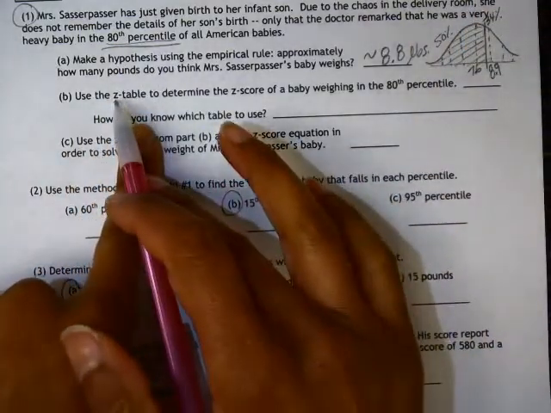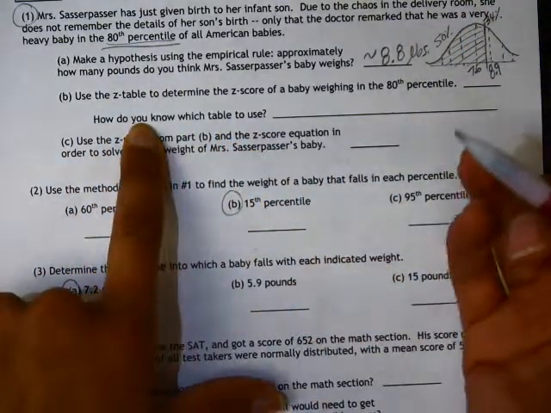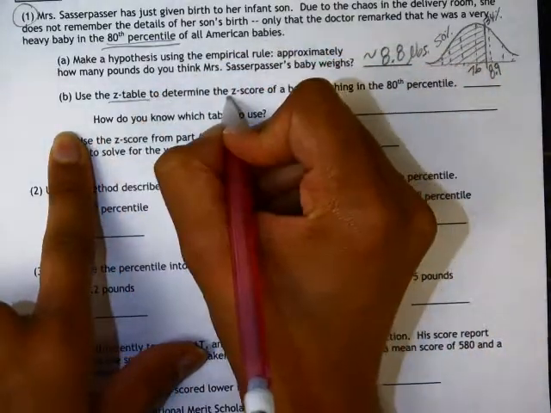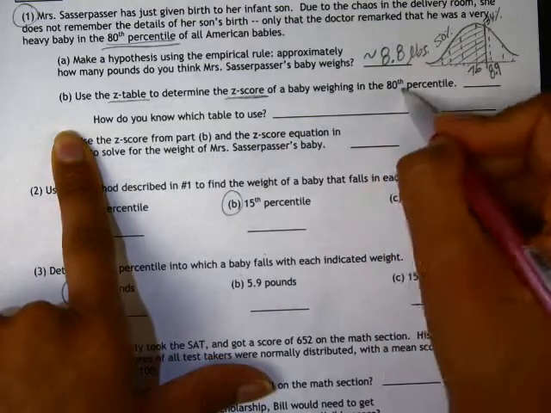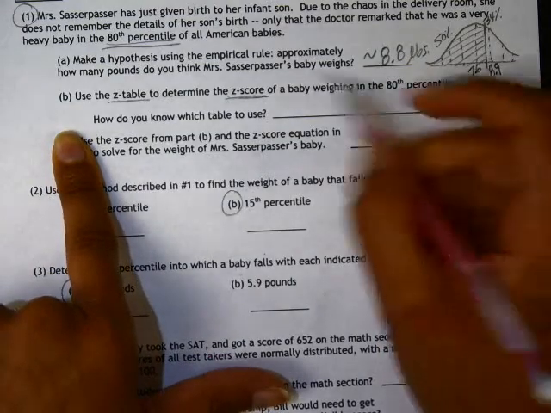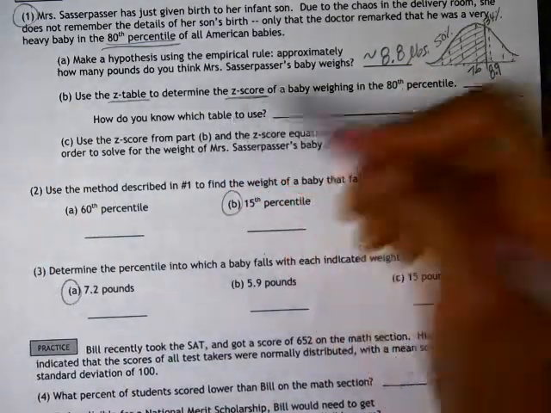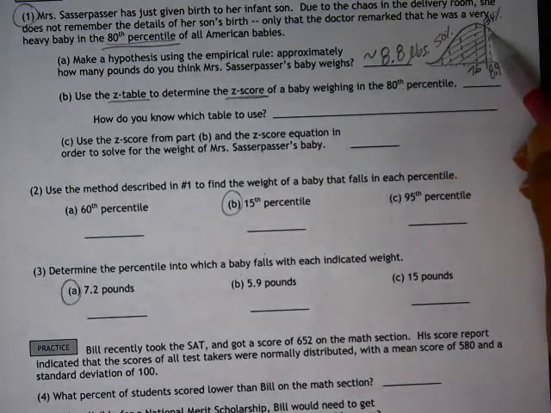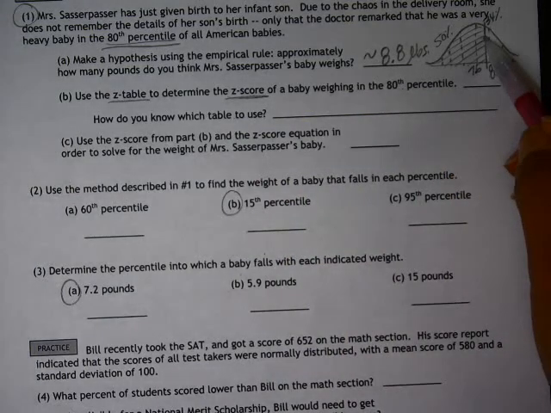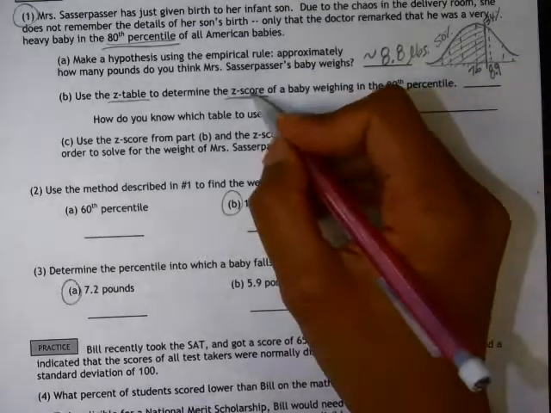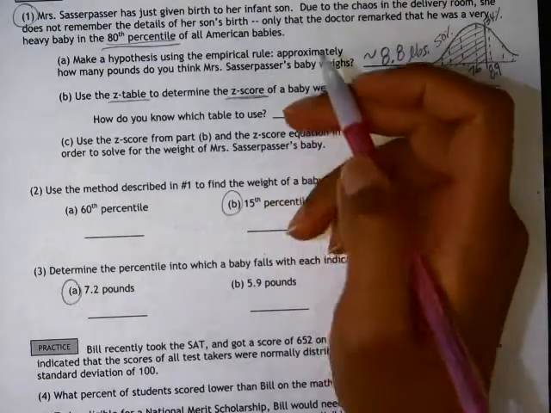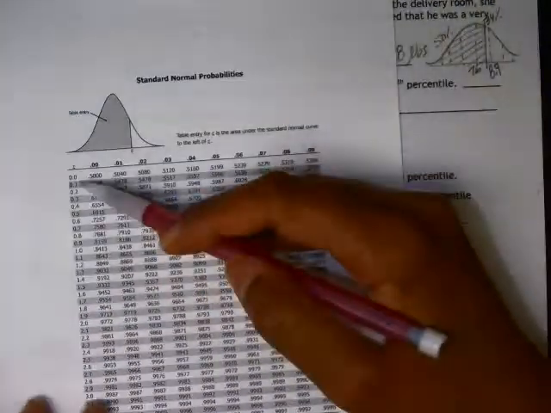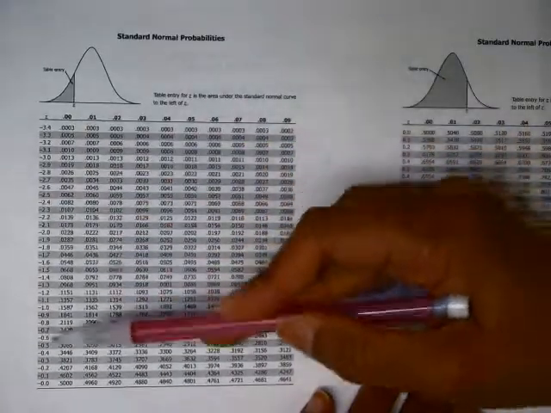Now, in part B, we're actually going to use the z-table to determine exactly how many standard deviations a baby weighing in the 80th percentile would be. How do you know which table to use? If the baby is above average, so here you can see that the baby is weighing above average, the z-score is going to be positive. So we want to look at the positive z-score table, which is this one, as opposed to this one that has negative z-scores.